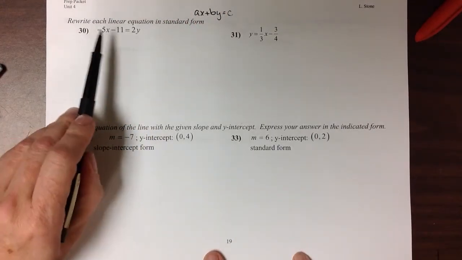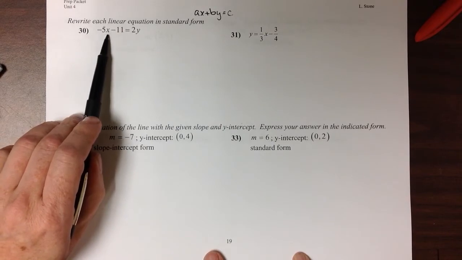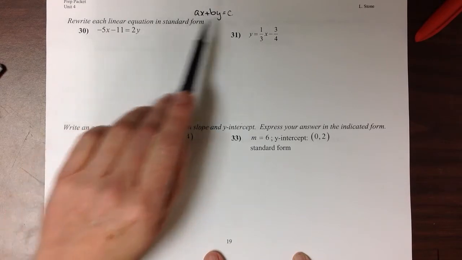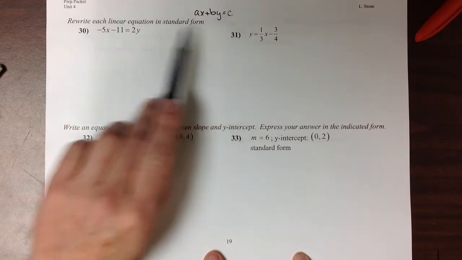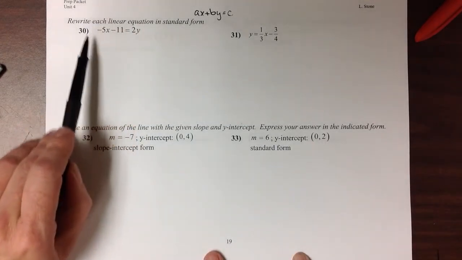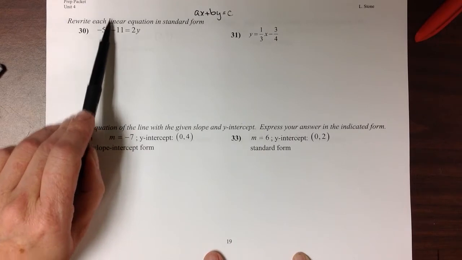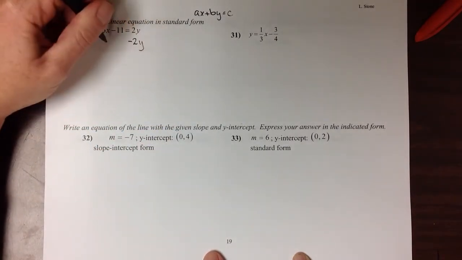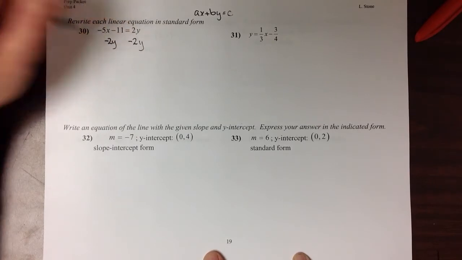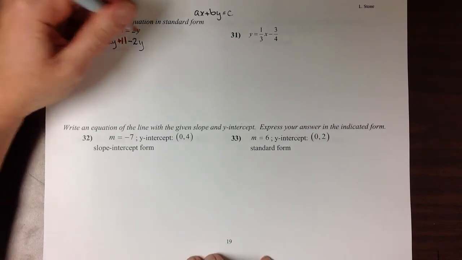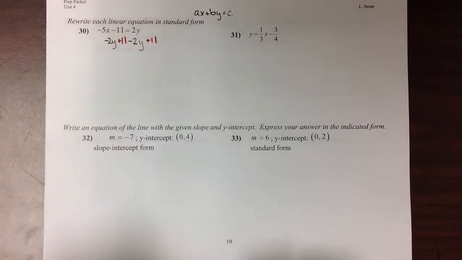If I look at this one, it looks like I've got my ax in the front, but my by is over here on the right side of the equal sign, and my c, which is supposed to be on the right, is over here on the left side. So I'm going to need to move the two y's over to this side and the minus 11 over to this side. I can do that by subtracting two y's from both sides and by adding 11 to both sides.